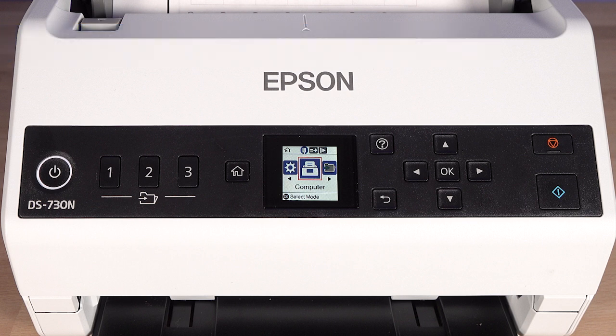Press any one of the Quick Send buttons to display the Quick Send presets, then press the Quick Send button you want to use.